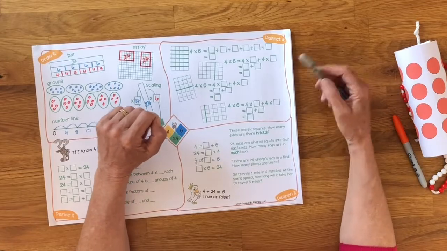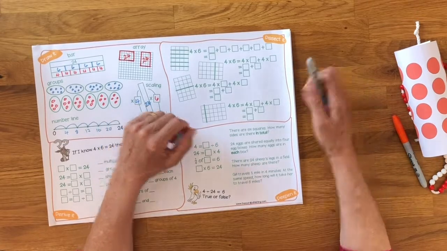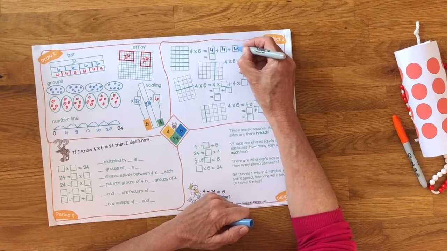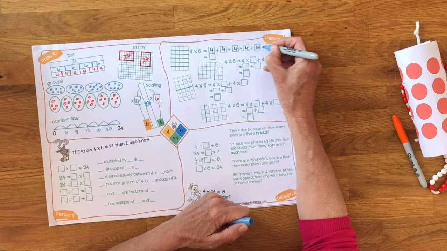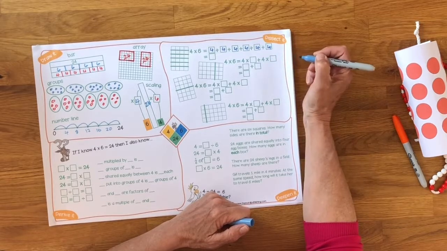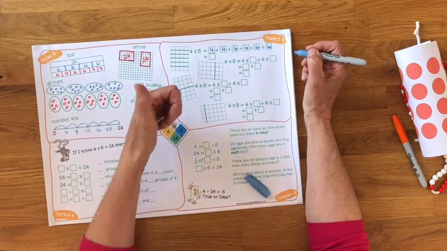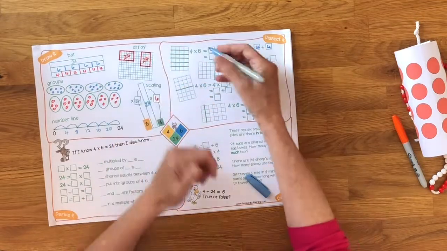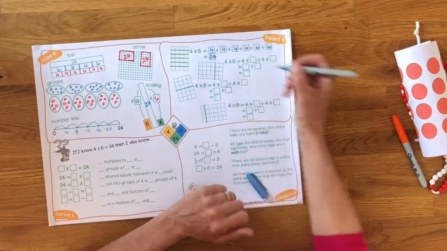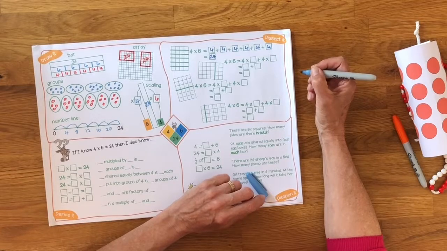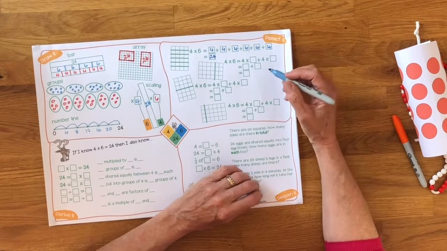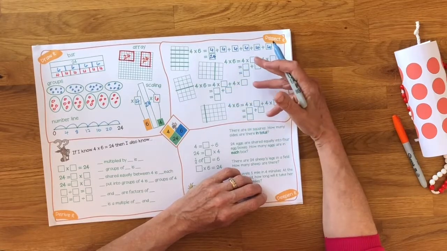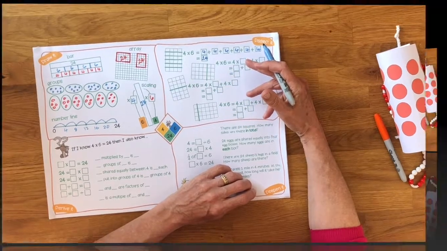So when they're asked to do 4 times 6, they could do, as in this top image here, 4, add 4, add 4, add 4, add 4, add 4, 6 lots of 4. So we're counting up 4, 8, 12, 16, 20, 24 to calculate 4 multiplied by 6. But ideally we want children to stop and think, what do I already know? Can I use a known fact to help me calculate 4 times 6?